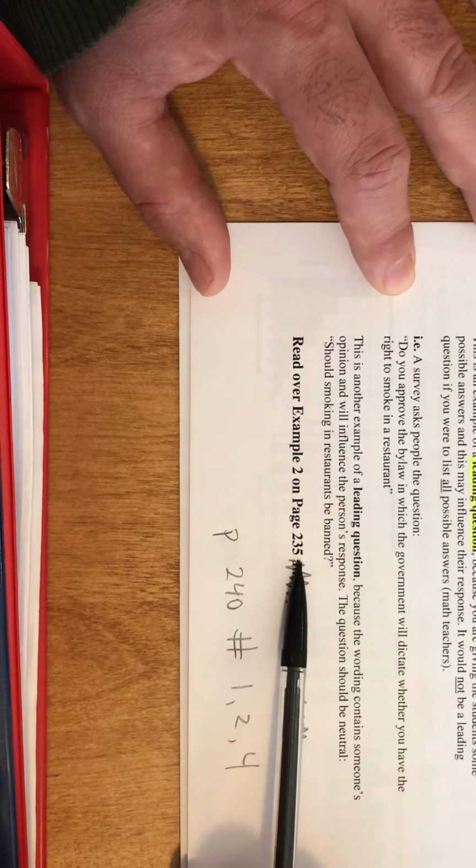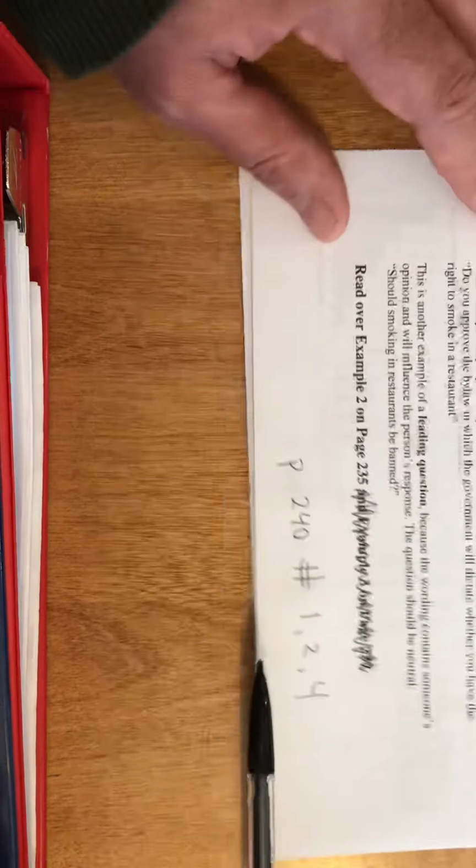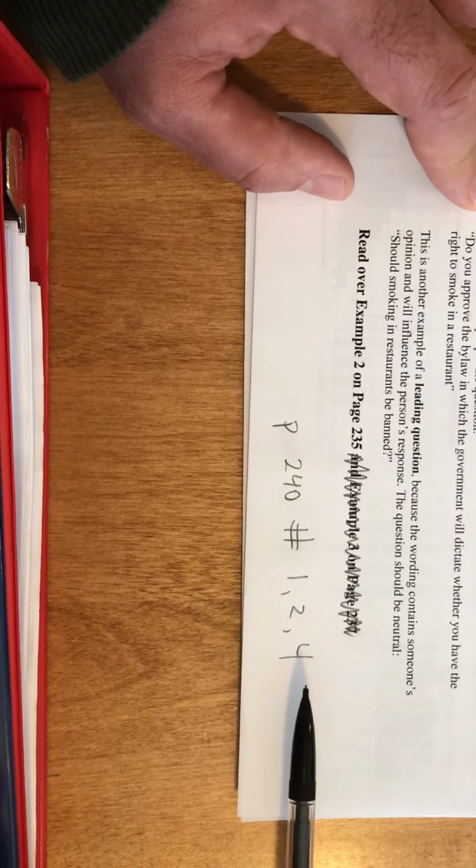Okay, so read over example 2 on page 35. That gives more examples of these biases. And then page 240, 1, 2, and 4.